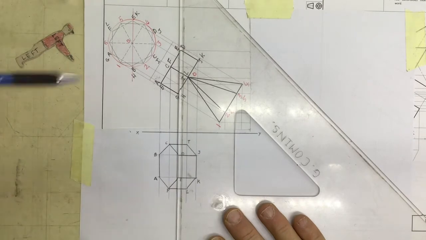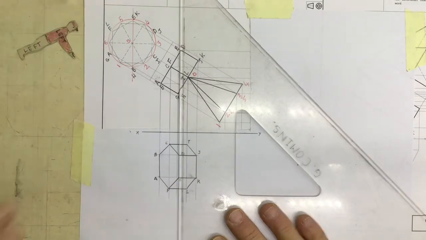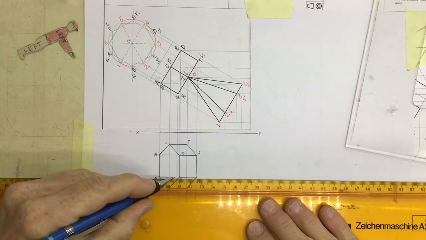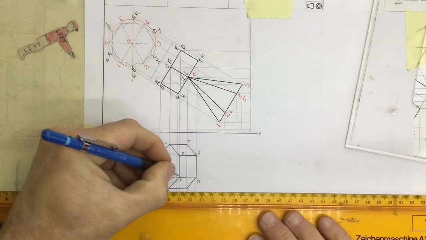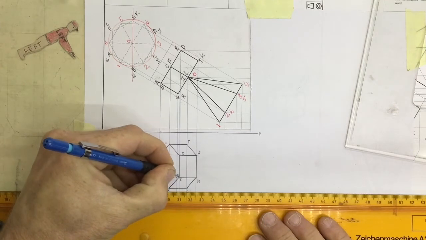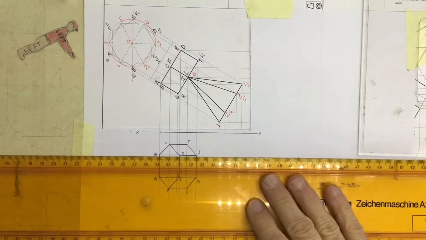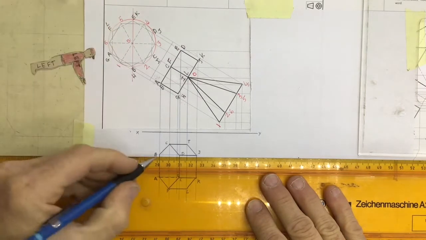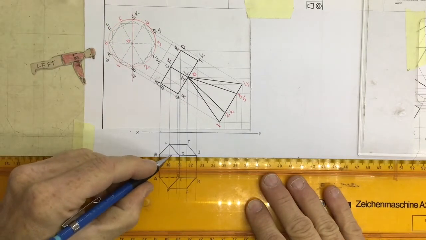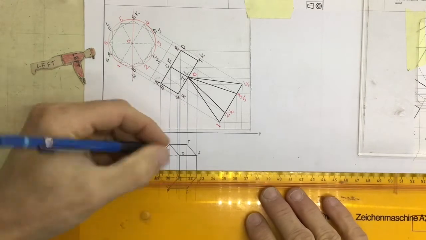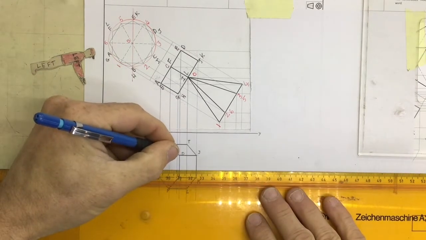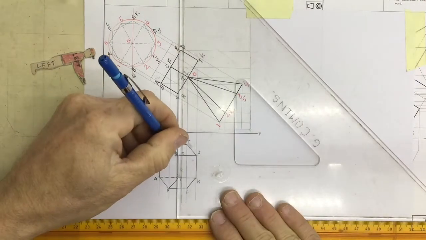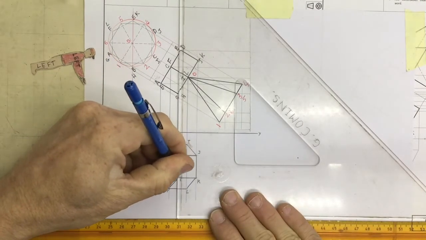Okay, and we can straight away say, well, A and G is linked up. So there's G over there. There's G. And B and H. B and H over here will also be in hidden detail. B and H. And obviously G and H, they have hidden detail going between there and there.